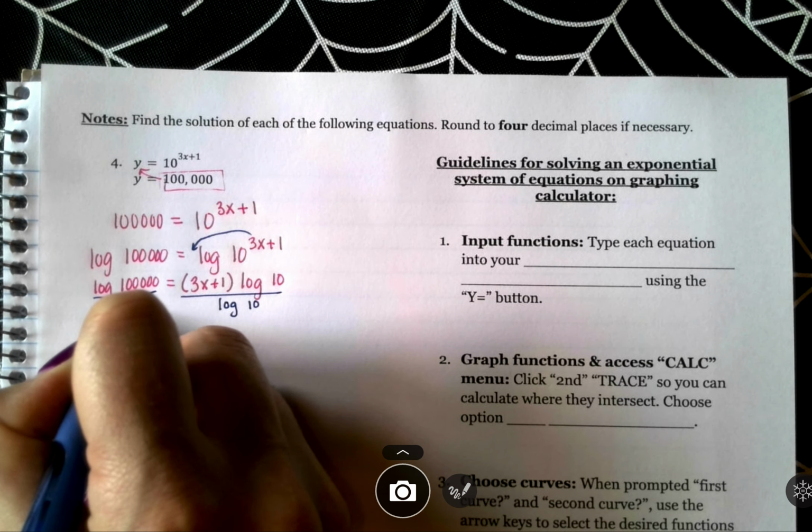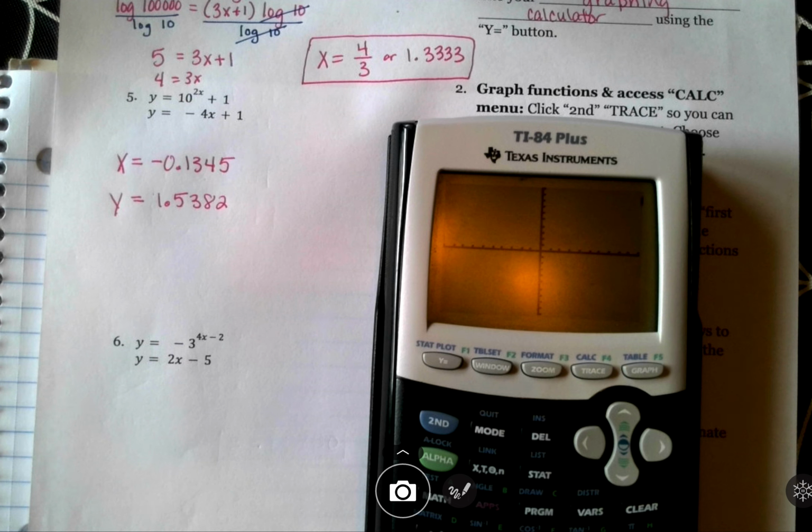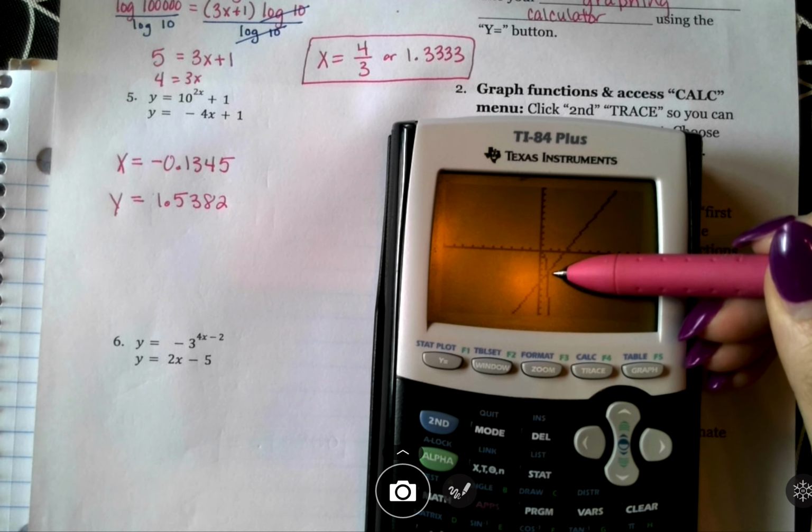All right, so let's see what we get here. I have negative 3 to the power of 4x minus 2. Don't forget that negative out in front. And then my second one, 2x minus 5. I'm going to check what my graph looks like. All right, so it looks like they intersect about there.